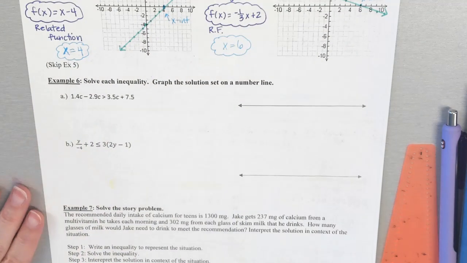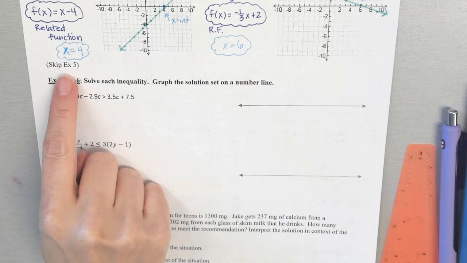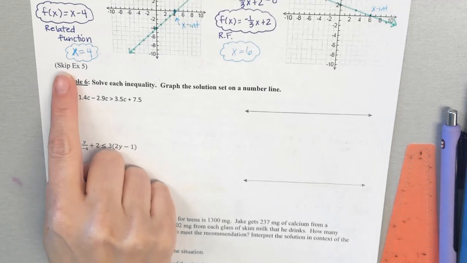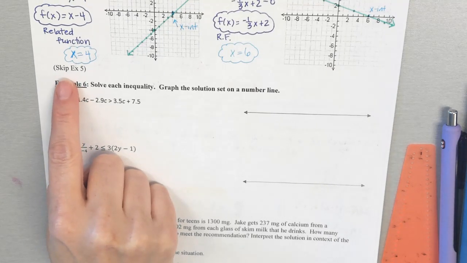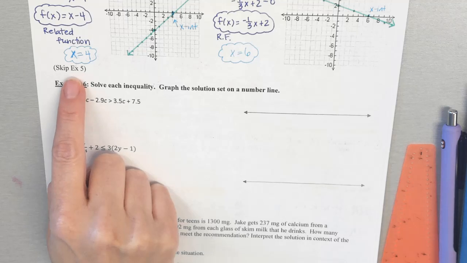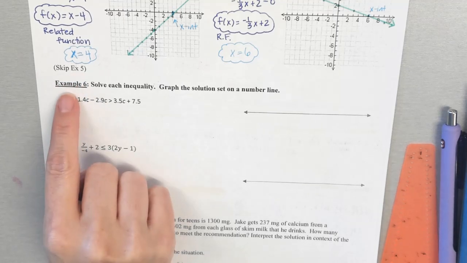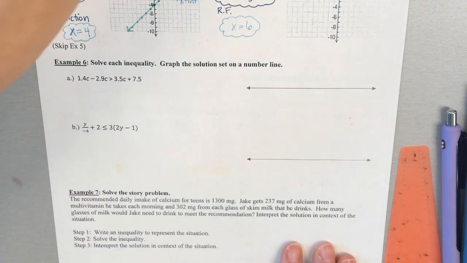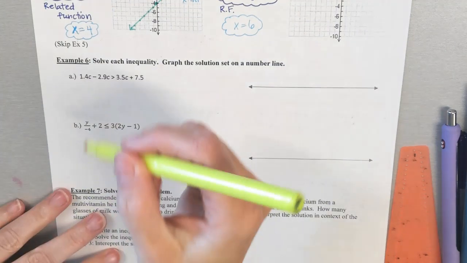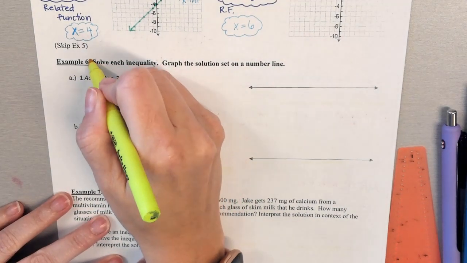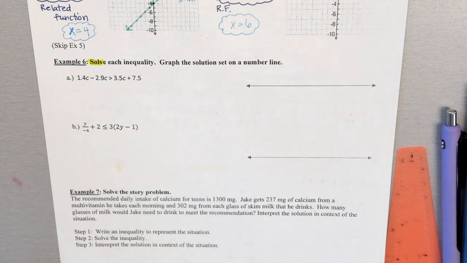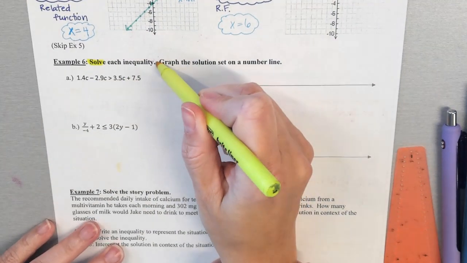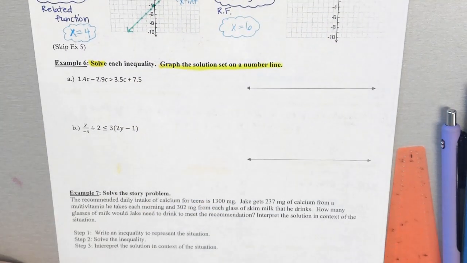Okay, and then example 6. I was keeping this the same as it was in the textbook, so that's why I said skip example 5, you won't have any in that section. Example 6 is solving inequalities. Inequalities are very similar to equations. We just have to watch out for one thing. Do you guys remember? We talked about this last week. What do you have to be careful of?